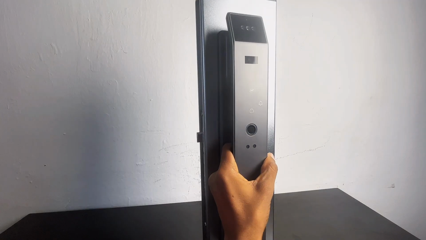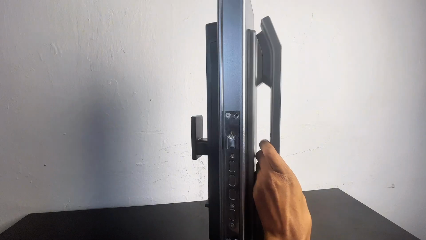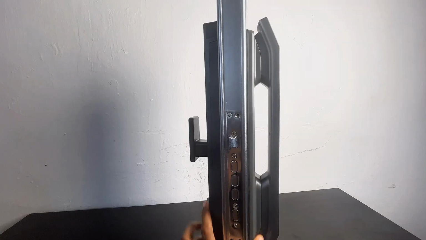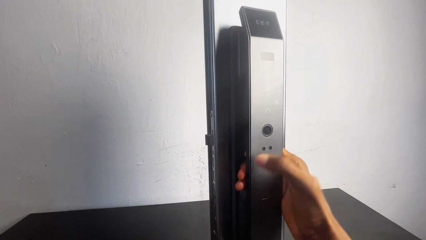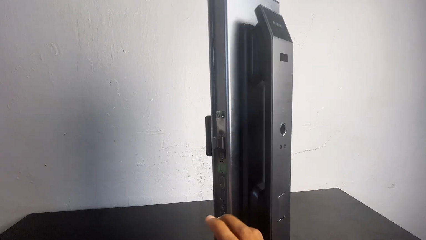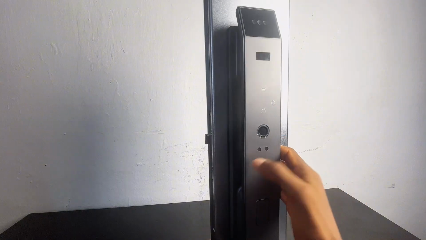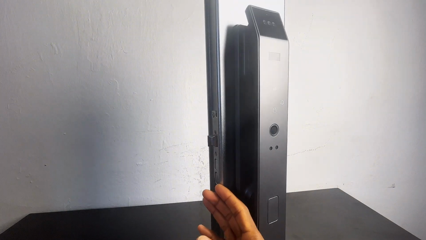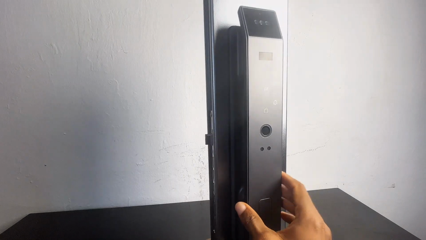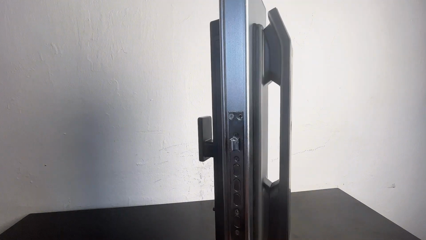Okay, right about now, let's learn how to change the motor direction of this smart lock. If I touch the lock button of this smart lock, you see the direction will be clockwise, right? Which it will open normally. But what is the situation whereby you want to change the direction of this smart lock so that it goes the other way around, like anti-clockwise?